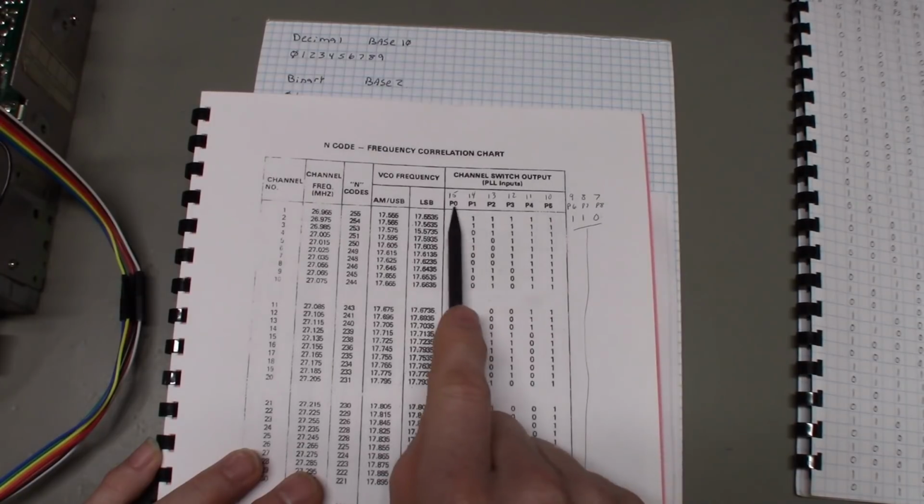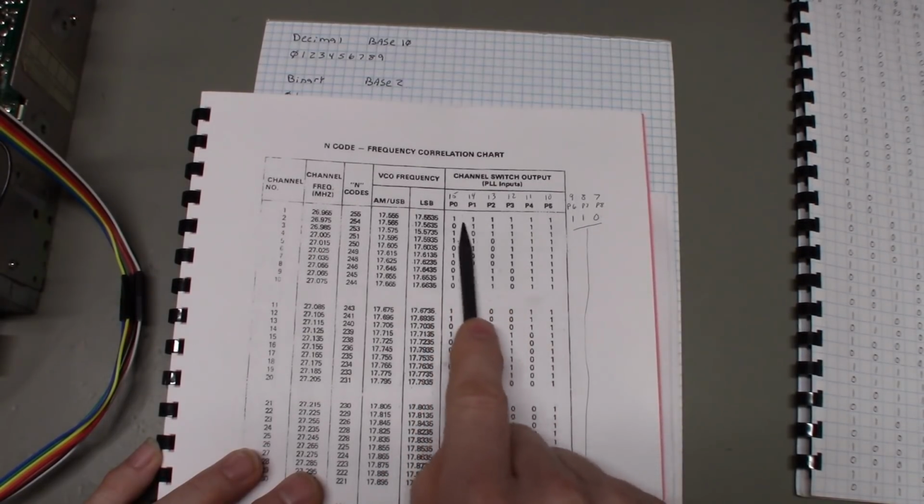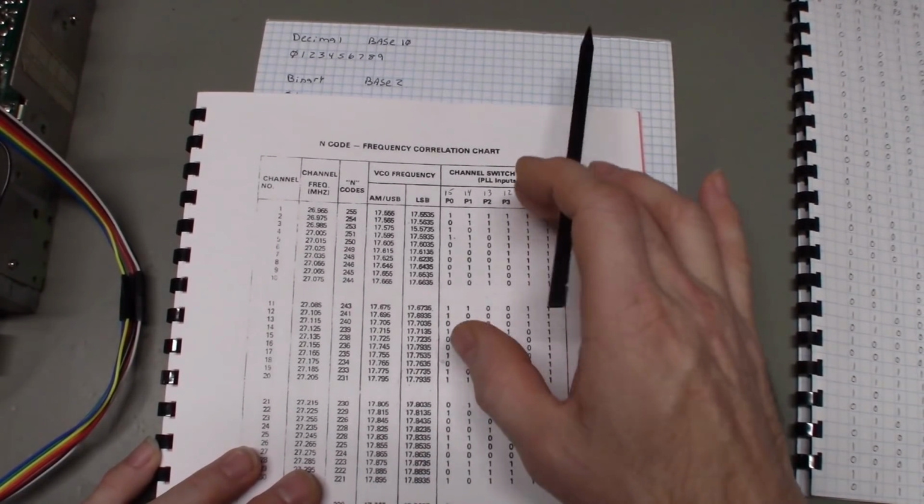They should have started it... If they were going to have P0, 1, 2, 3, 4, 5, they should have written it in this manual as P5, 4, 3, 2, 1, 0, putting the most significant digit first. It's just something to remember, because it's backwards.